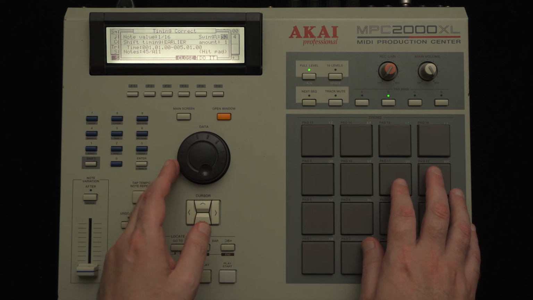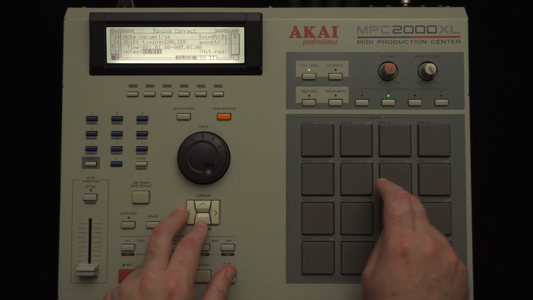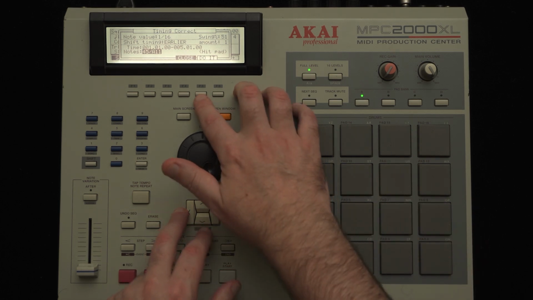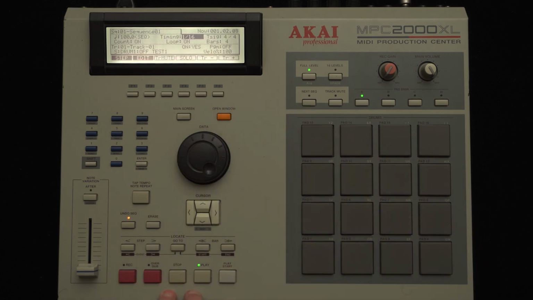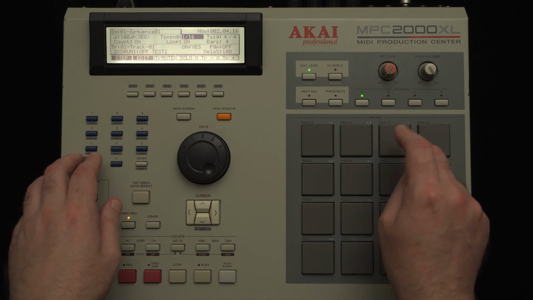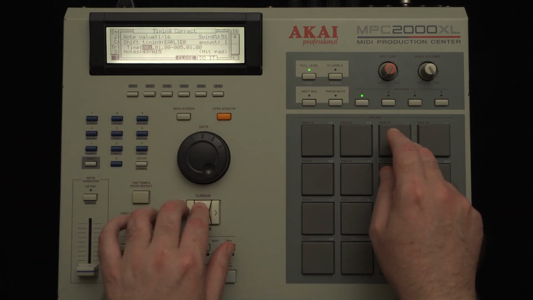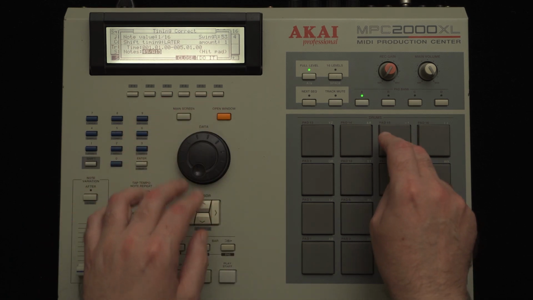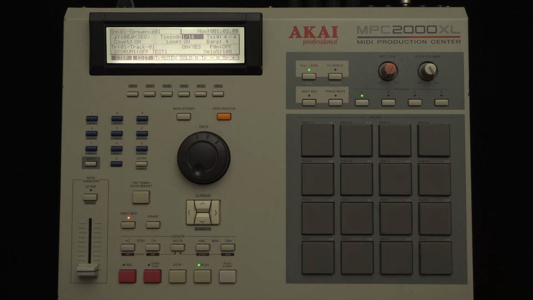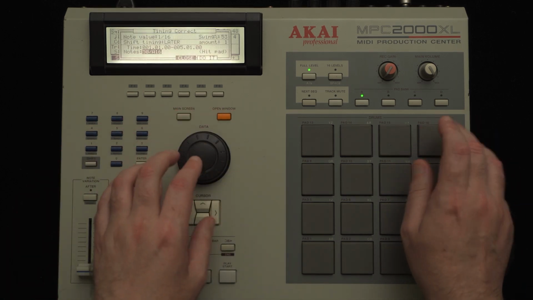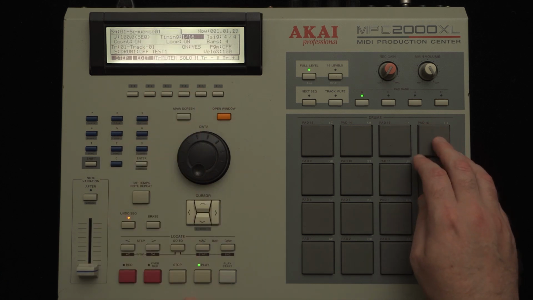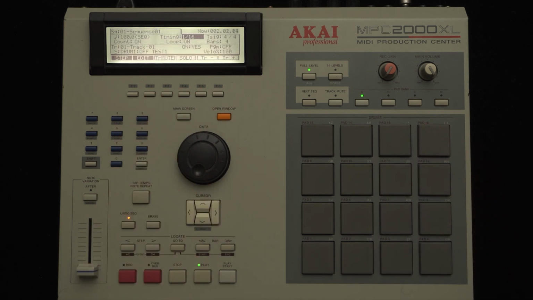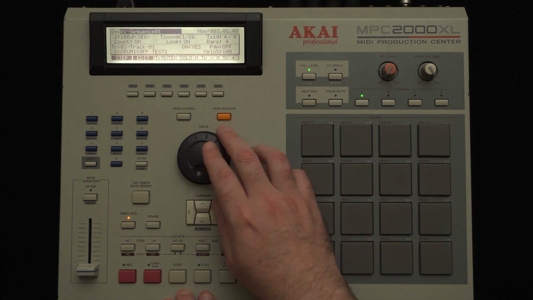So I'll just mess with this for a minute and see if we can get something out of it. And I think we've got the original here.